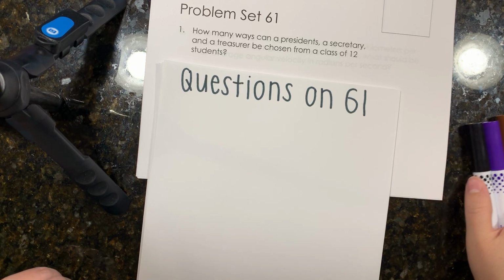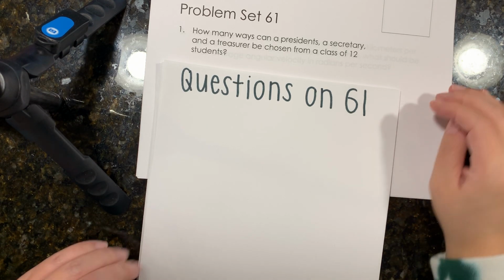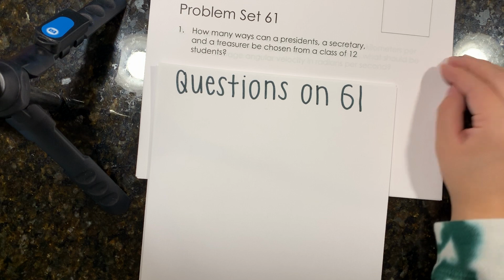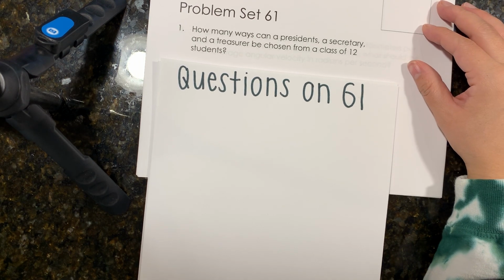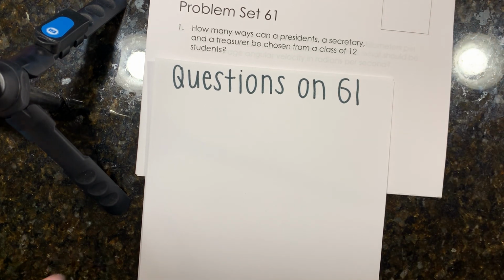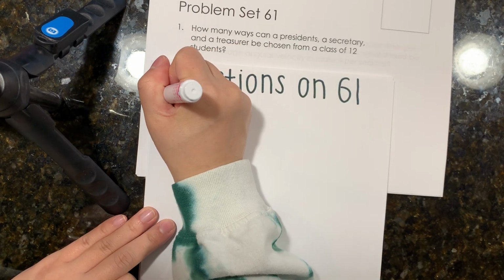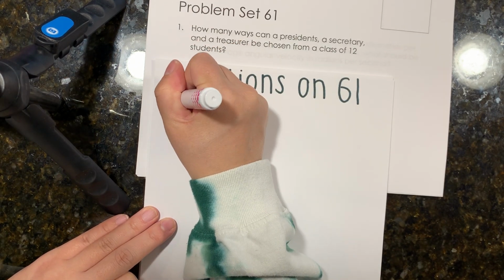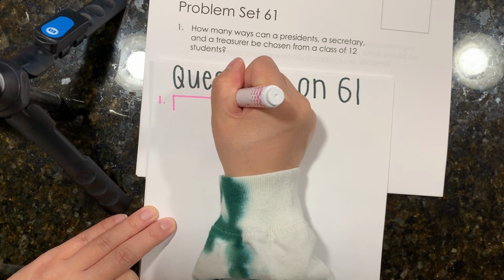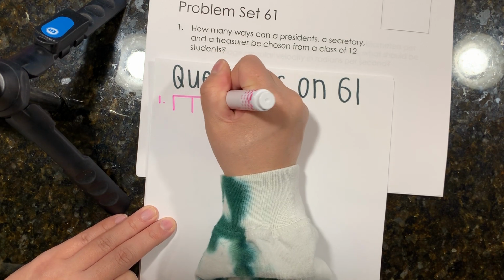Hi everyone, in Algebra 3, we are going to be doing our questions on lesson 61. The first one is, how many ways can a president, a secretary, and a treasurer be chosen from a class of 12 students? Now for this one, we're assuming that repetition is not permitted. So once you've been chosen for a position, you would not be eligible for the other positions.